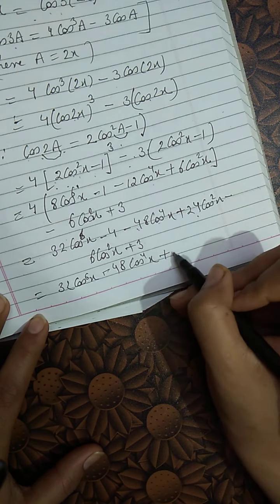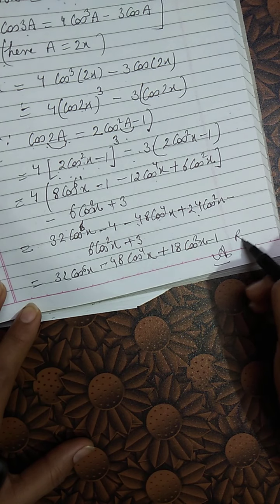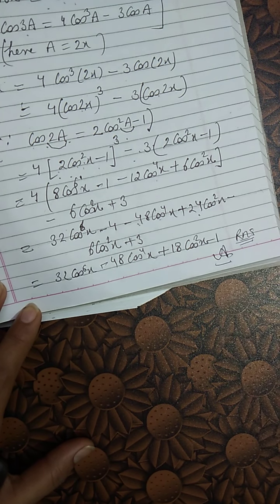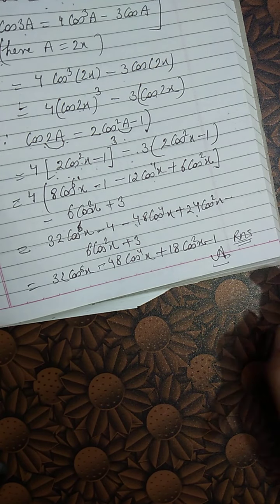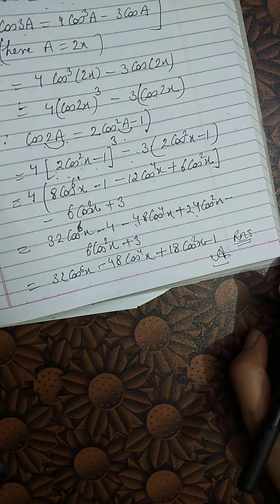So this is how our sum is done. This is the RHS which we're supposed to prove. So what we have done here, we have applied the formula first of all for cos 3a. If you start with cos 2a, that means instead of writing cos 6x as cos 3 into 2x, you can even write cos 2 of 3x.